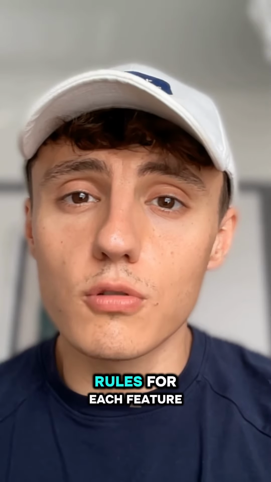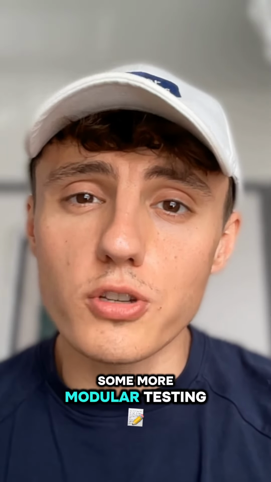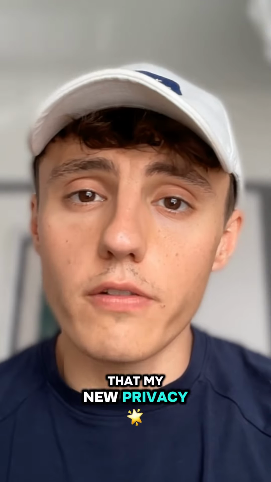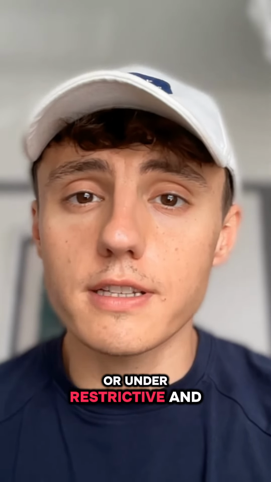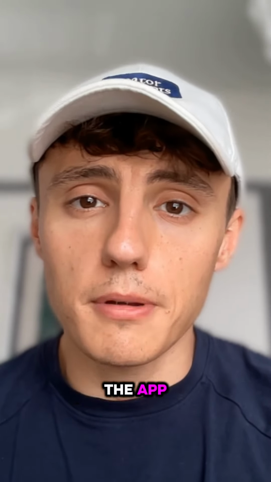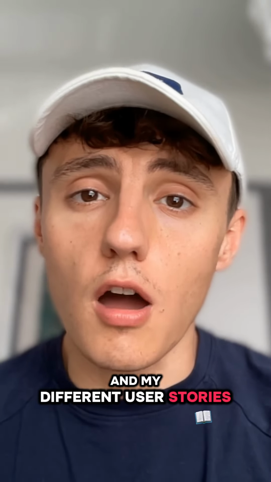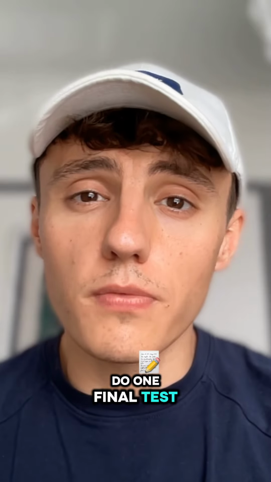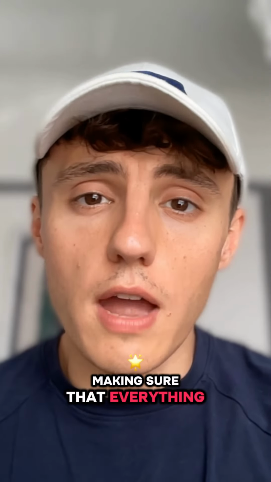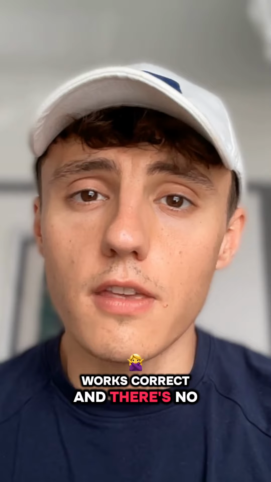I'd define my privacy rules for each feature, and then I'd do some more modular testing just to make sure that my new privacy rules aren't over restrictive or under restrictive and causing any problems with the app. Once I've implemented all of my privacy rules for all of my features and my different user stories, I'd make sure I do one final test of the app from end to end, making sure that everything looks correct, works correct, and there's no data issues.